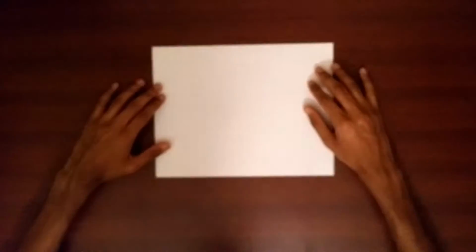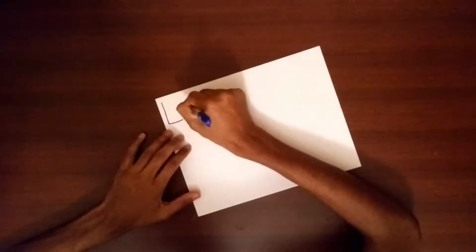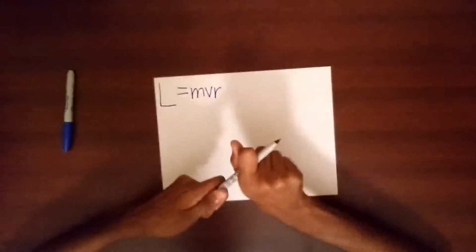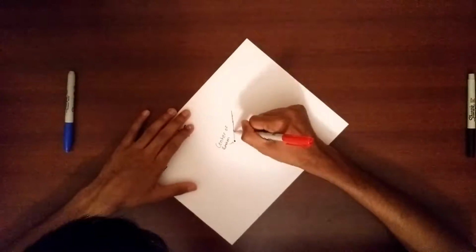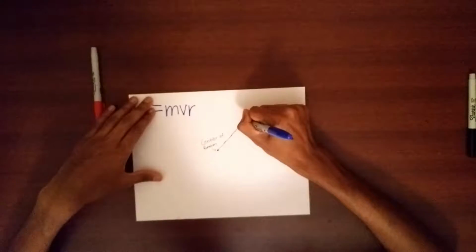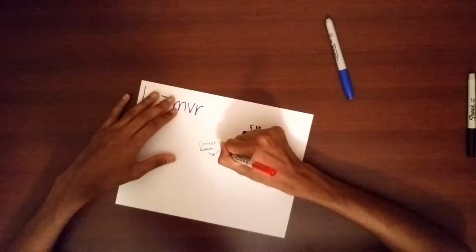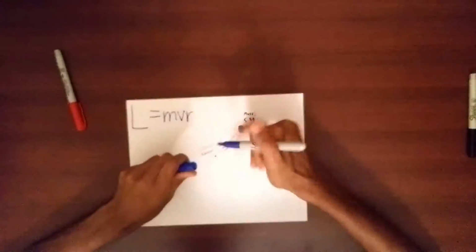Here is an example of solving for angular momentum. We have our center of rotation, a radius of 12 meters, an object with a mass of 5 kilograms, and a tangential speed of 7 meters per second.